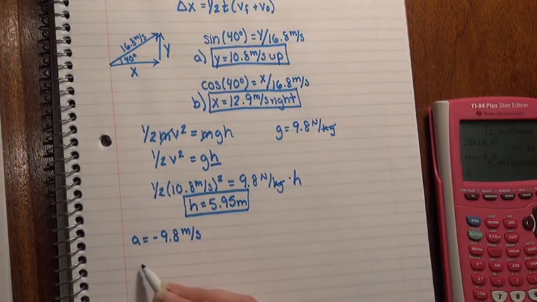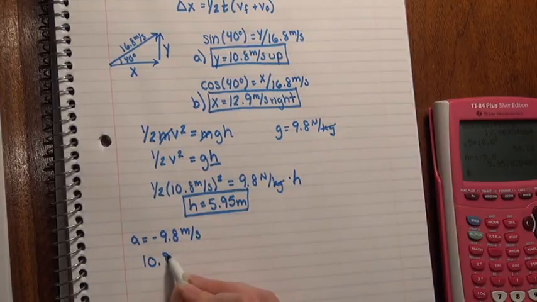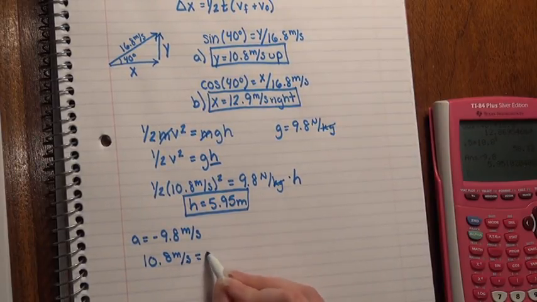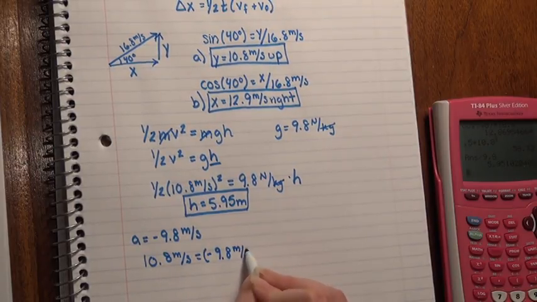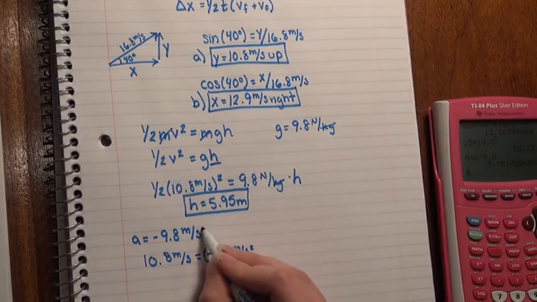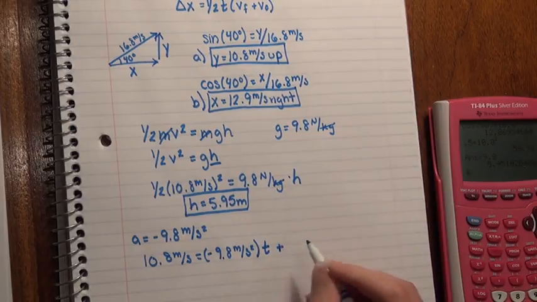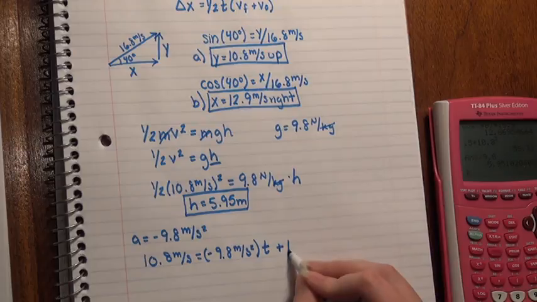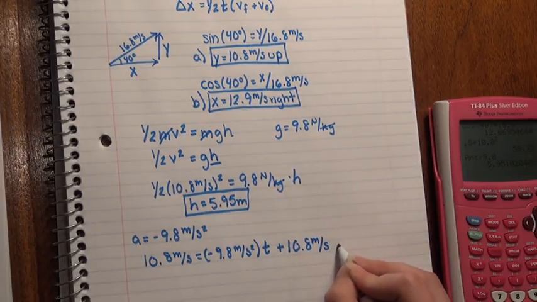So we have our initial velocity in the y direction, which is 10.8 meters per second up, equal to our acceleration, which is negative 9.8 meters per second squared, times the time, what we're solving for, plus our initial velocity in the y direction. So we have 10.8 meters per second up.